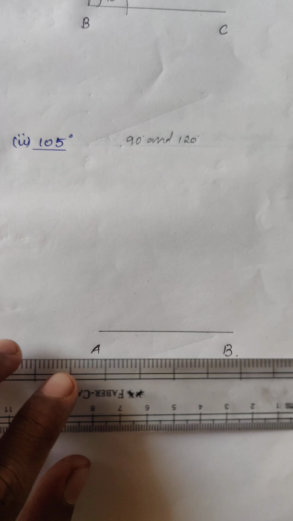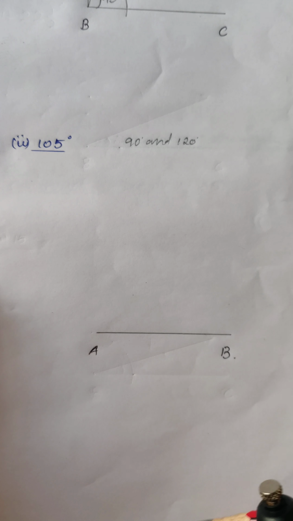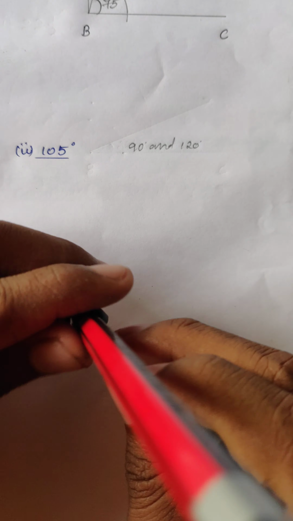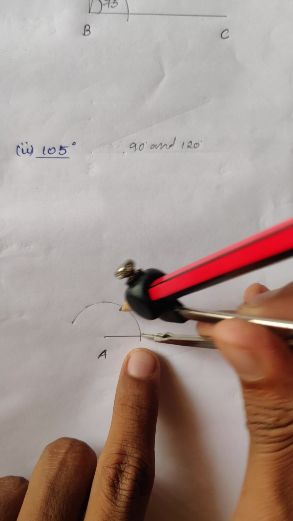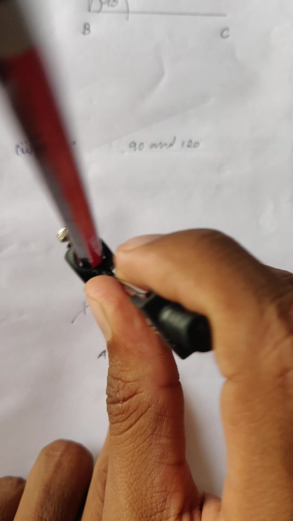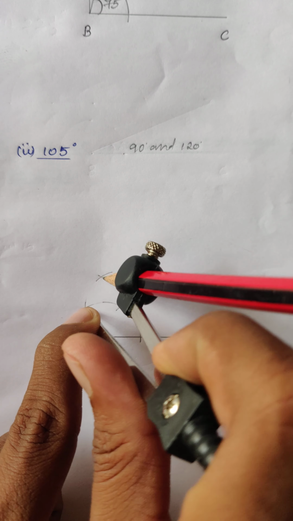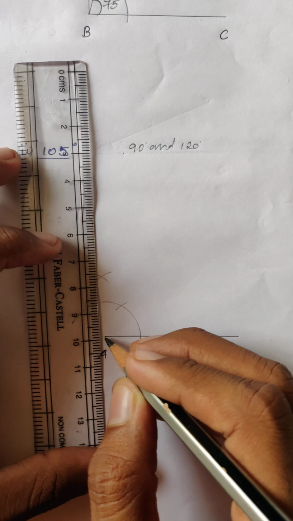The same way, let us draw 90 degree using method 1. I am going to just cut an arc like this. You can take any measurement. And from here you draw 60 degree, from here you again draw 120, and from here you draw an arc, and from here you draw an arc. This has been discussed many a times. So this is how we draw 90 degrees.